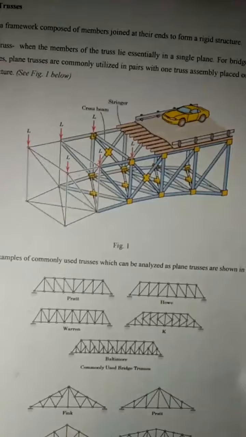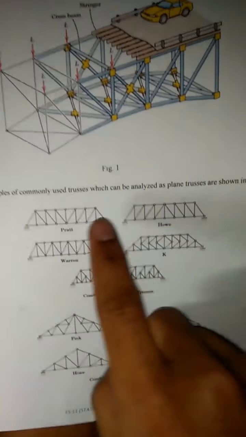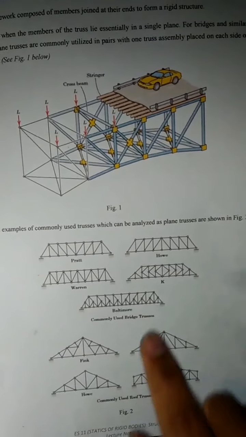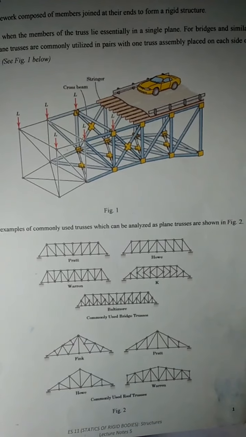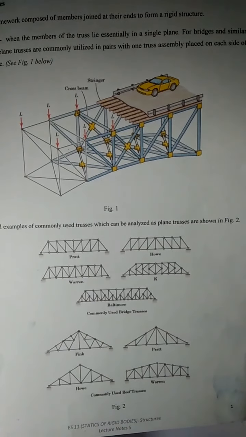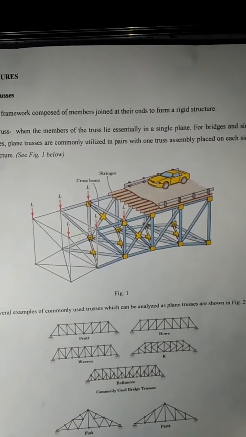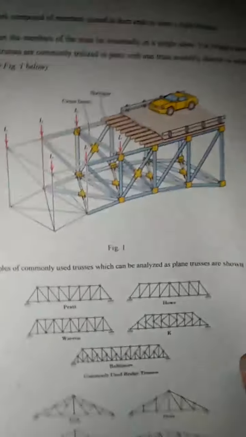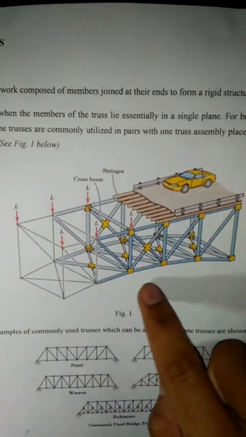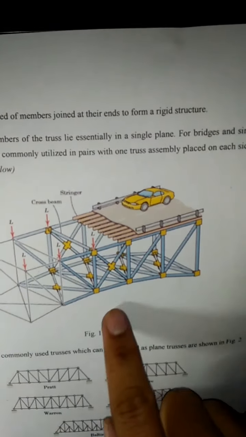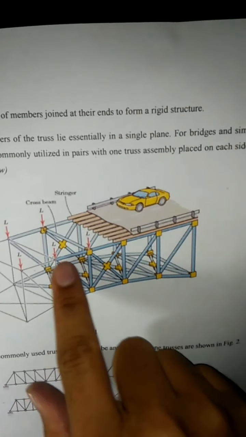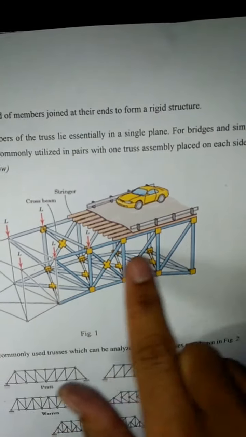So as you can see in this handout, ganito yung tinatawag nating truss. The purpose of truss is to form a rigid structure, okay? Para maging rigid yung isang structure. That is how the truss serves its purpose for a certain structure. For example, consider this bridge truss. As you can see, this one is the truss. Ito dito, ito yung truss.